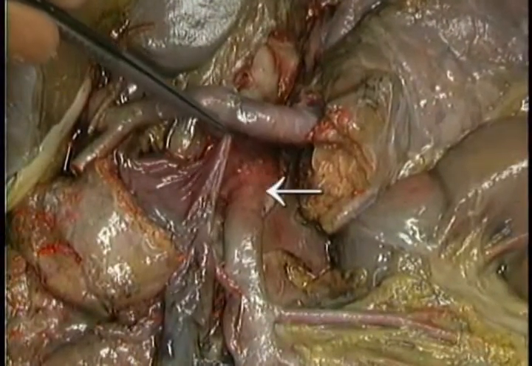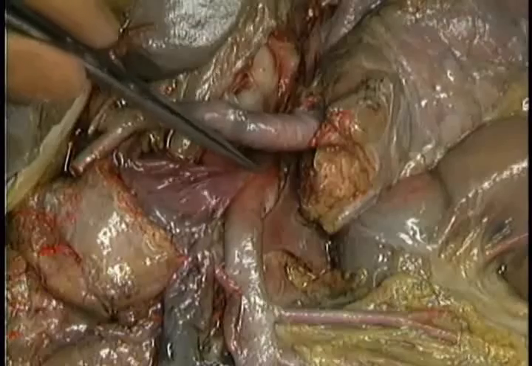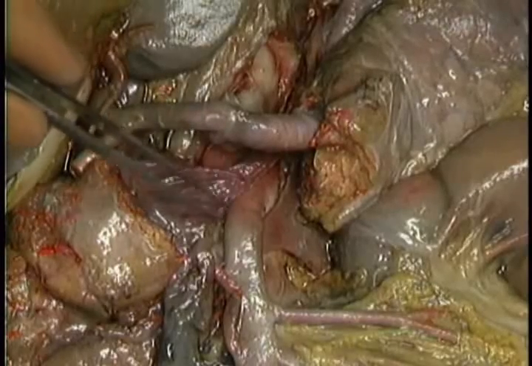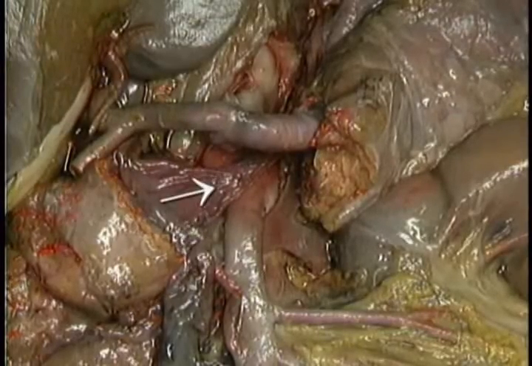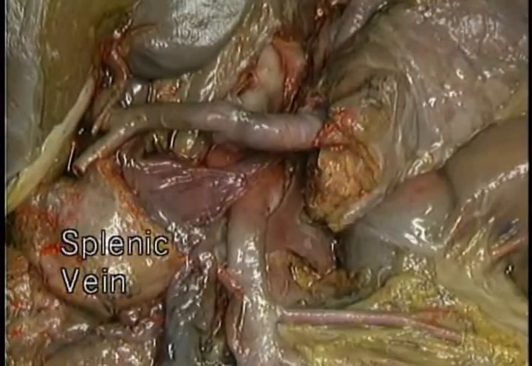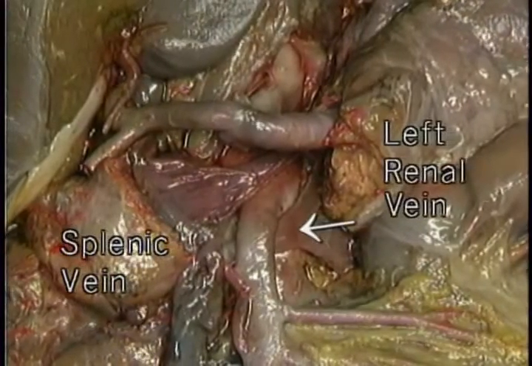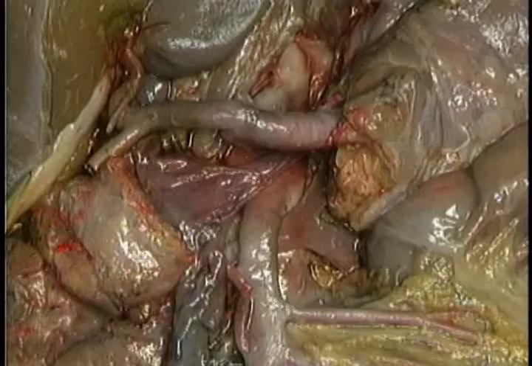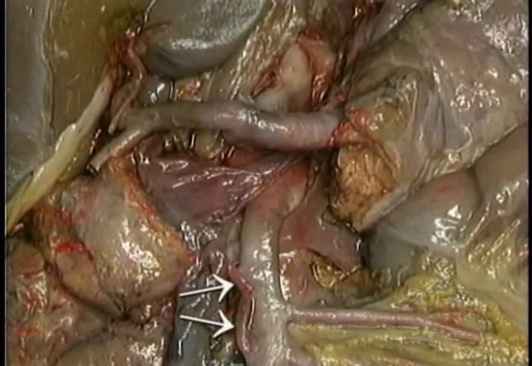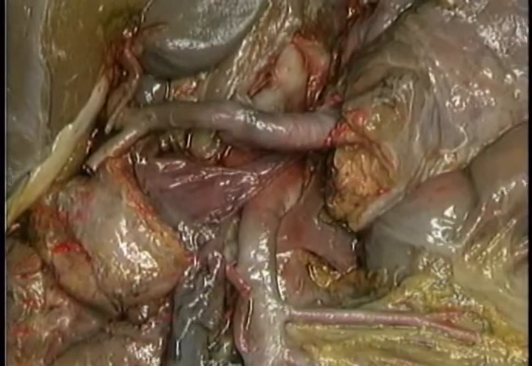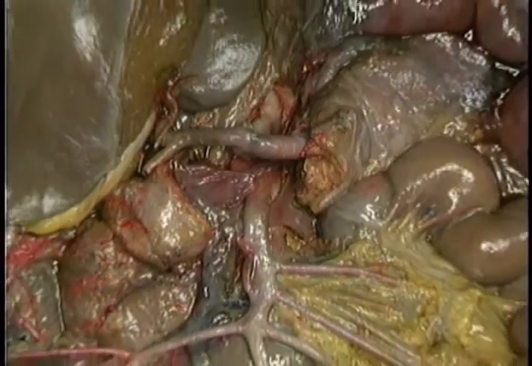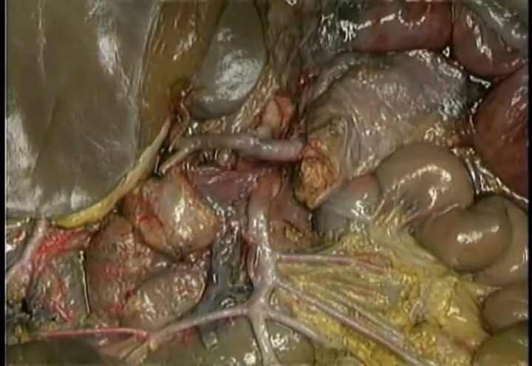Here's the origin of the superior mesenteric artery. It runs almost straight downward, with a large vein in front of it, the splenic vein, and a large vein behind it, the left renal vein, both of which are empty here. It gives off branches to the pancreas and duodenum, then emerges from beneath the pancreas, which we'll restore to its intact state.